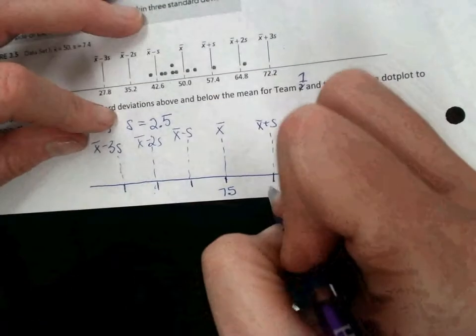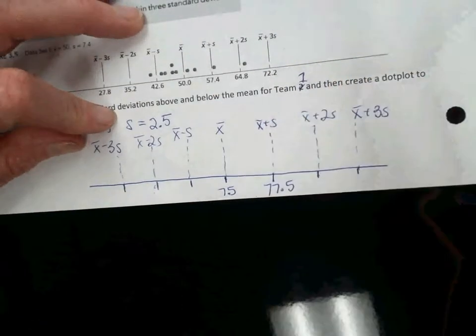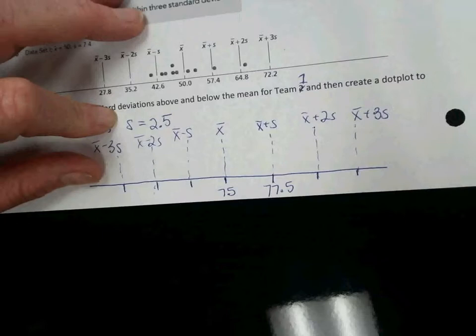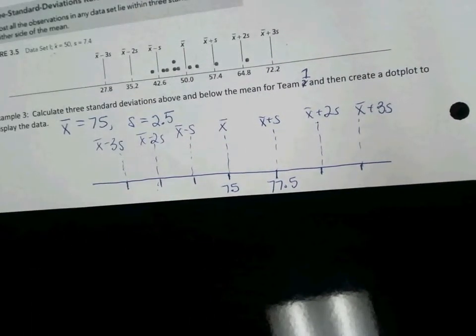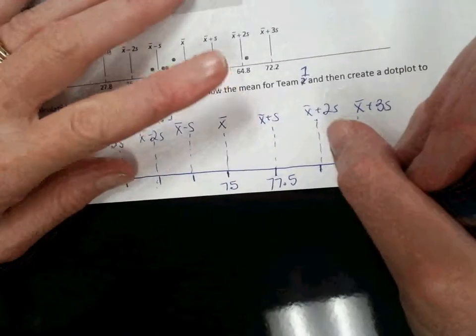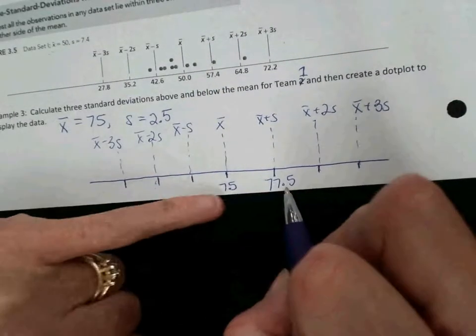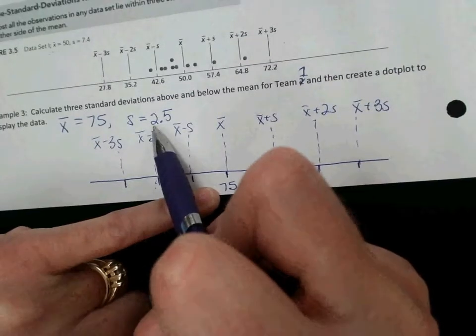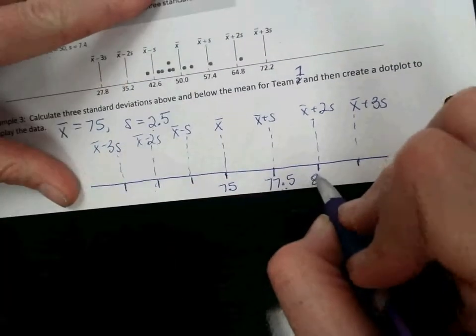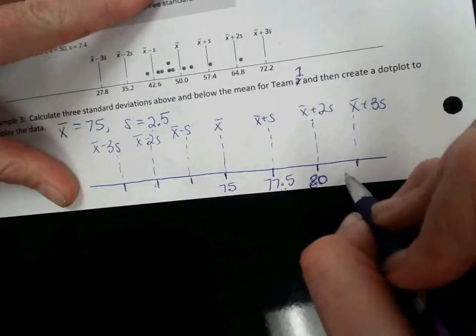We'll go ahead and add it on. So 75 plus 2.5, that's 77.5. Plus 2.5 more, where would it be? Mental math, anyone? 80. We're doing 75 plus our standard deviation. Once and then twice, so that's 80.